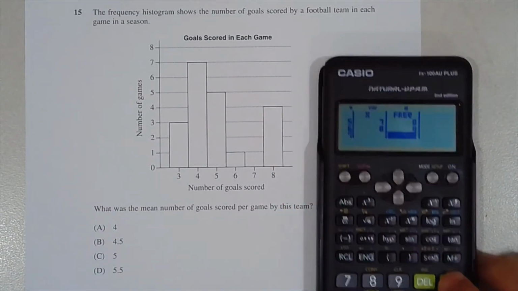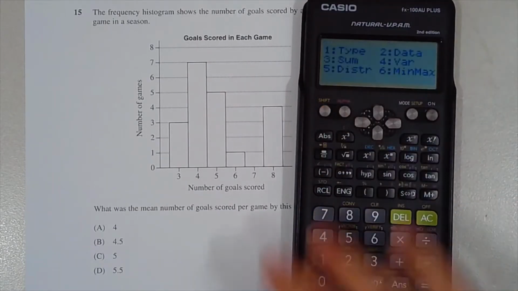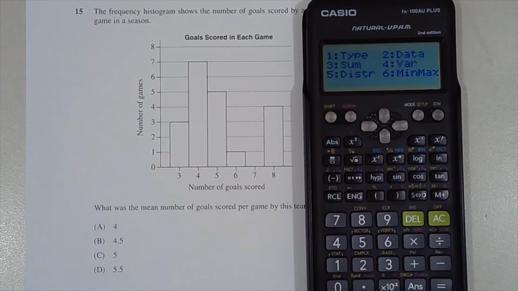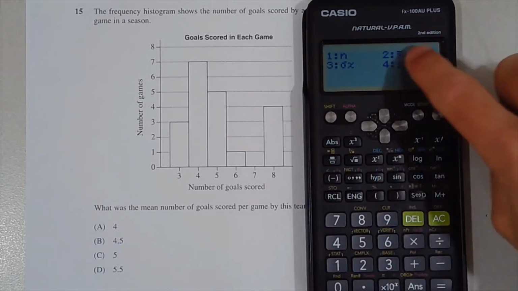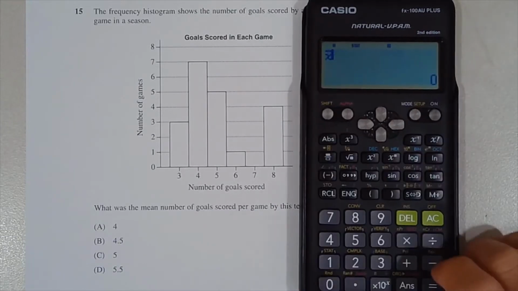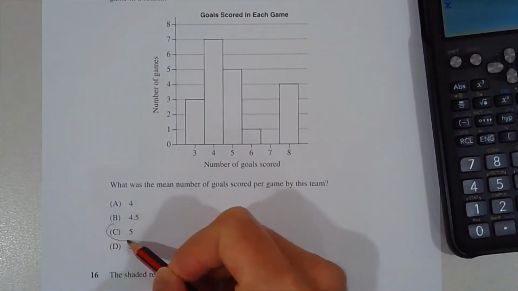Now press AC and then Shift 1 to bring up our stat menu, and then number 4 Var, and number 2 X bar, and equals, and we get 5. So the answer is option C.